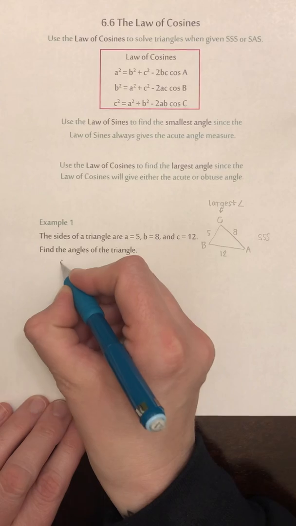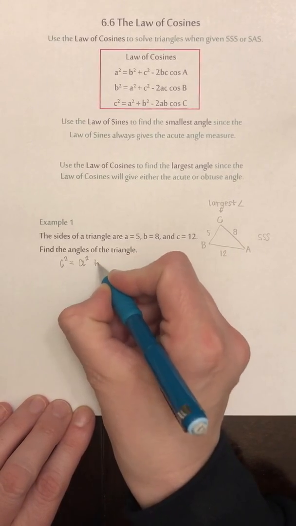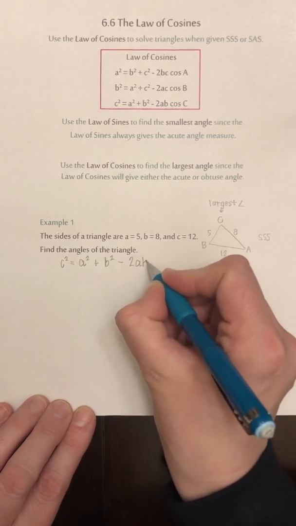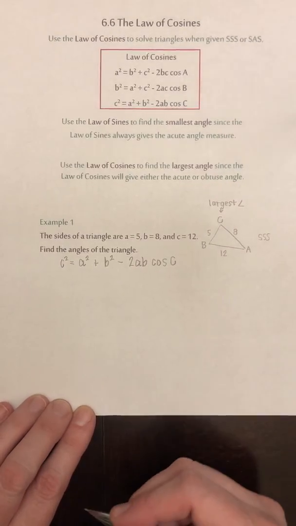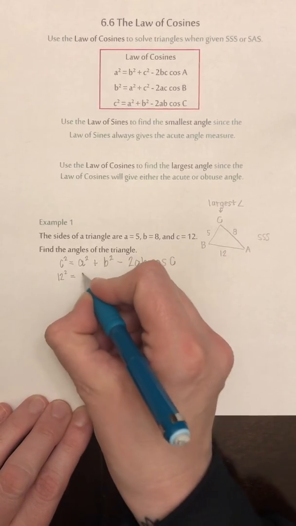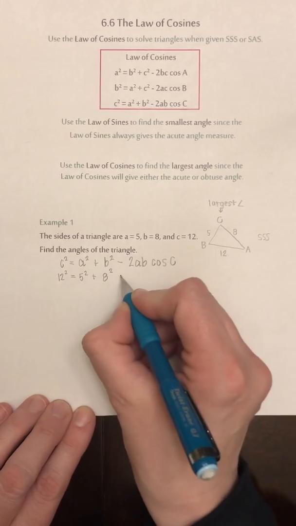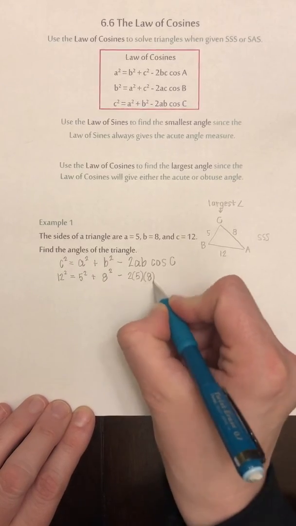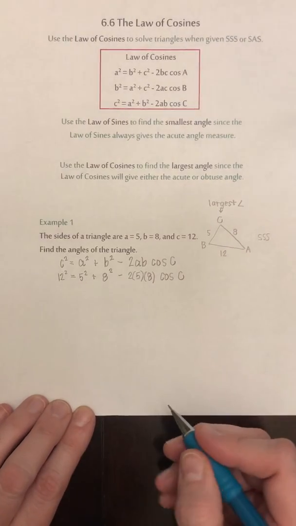I'm going to use the formula, the third one, c squared equals a squared plus b squared minus 2ab times cosine of angle C. And now I'm just going to plug stuff in. So I have 12 squared equals 5 squared plus 8 squared minus 2 times 5 times 8 times cosine of angle C. And now we're going to do some math.